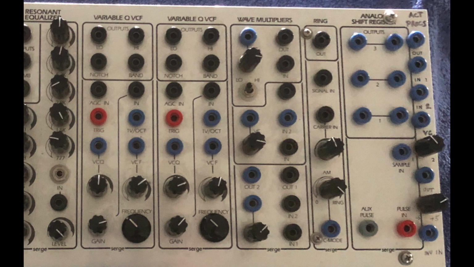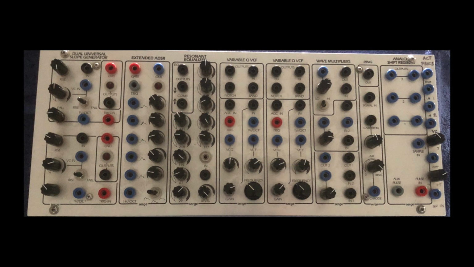It can be a panner of control voltages or audio, and it also has an inverter on the bottom there. Incredibly versatile, complex, complete panel.